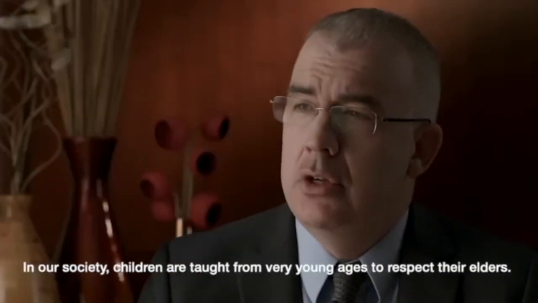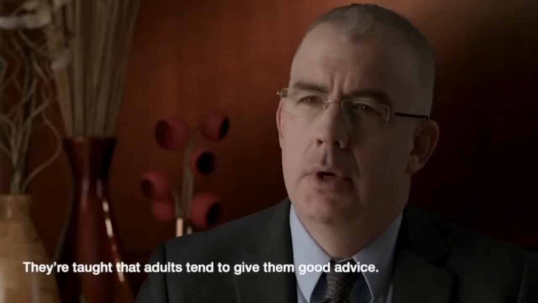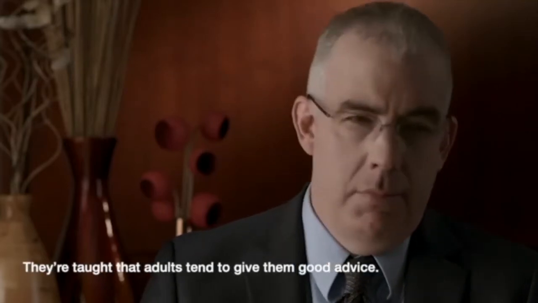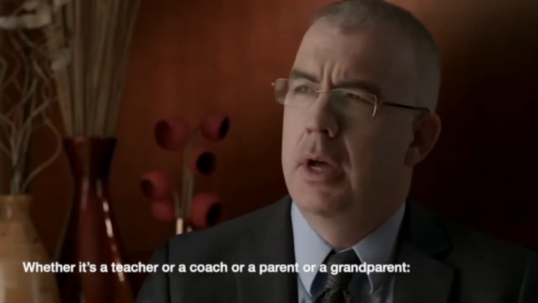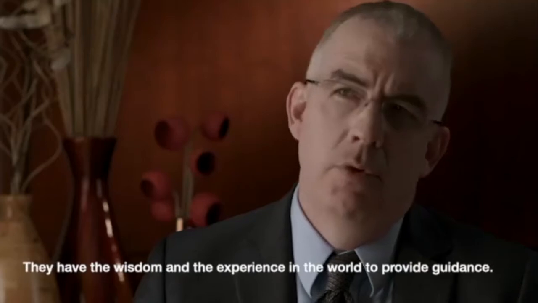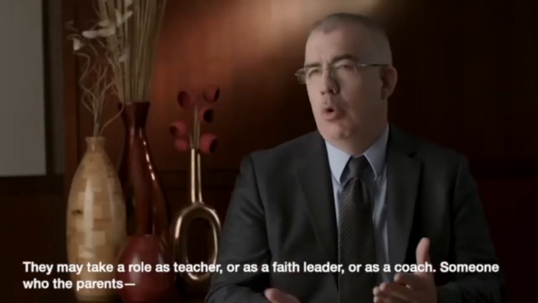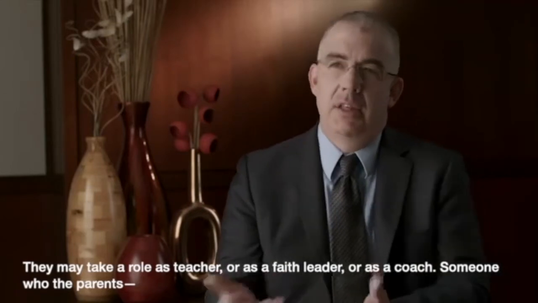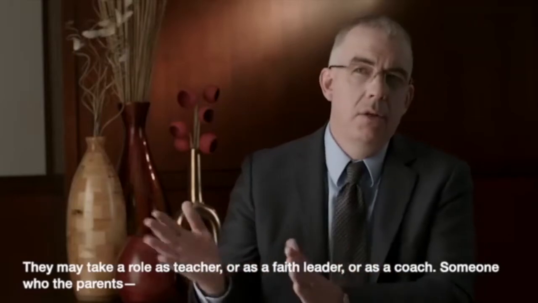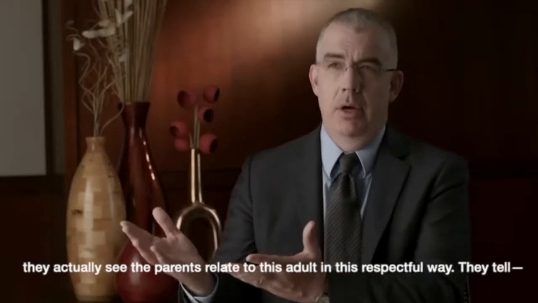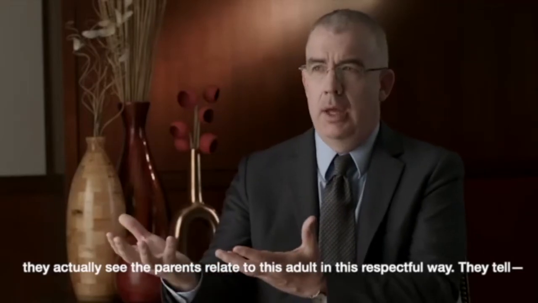In our society, children are taught from very young ages to respect their elders. They're taught that adults tend to give them good advice, whether it's a teacher or a coach or a parent or a grandparent. Adults are there to be respected. They have the wisdom and the experience in the world to provide guidance. They may take a role as teacher or as a faith leader or as a coach, someone who the parents, they actually see the parents relate to this adult in this respectful way.